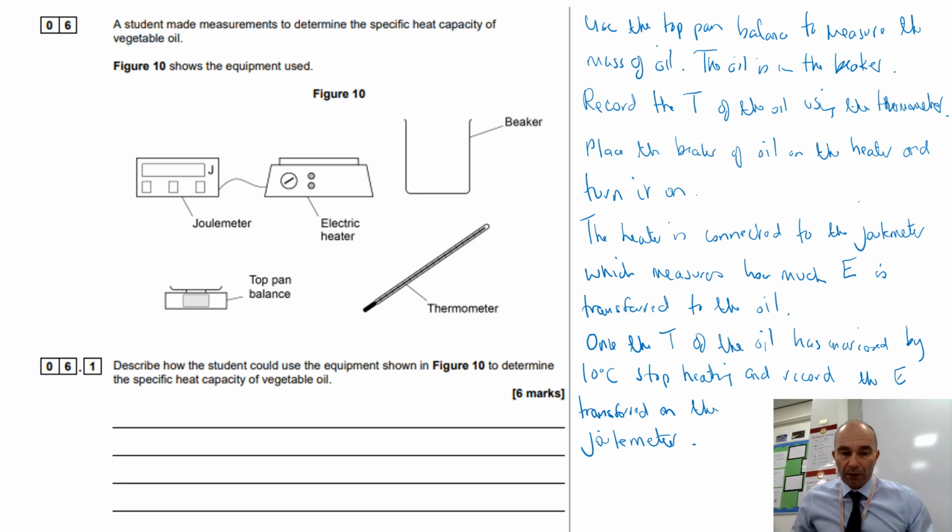Now, at this point, we've got all the readings that we need. So don't forget, we've shown how to actually calculate the specific heat capacity. So we need to talk about using the formula. So put the values into the formula, and this is where you might need to use your data sheet. So energy transferred is mass times specific heat capacity multiplied by the change in temperature, and we use that to calculate the specific heat capacity, that's C.